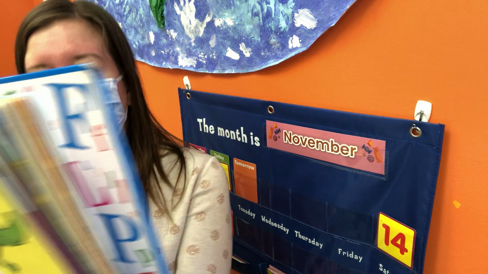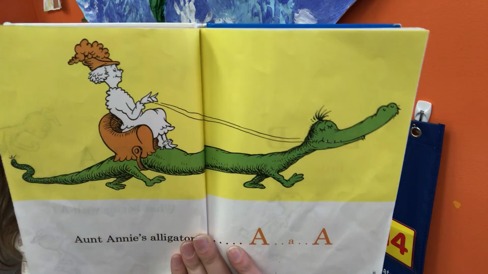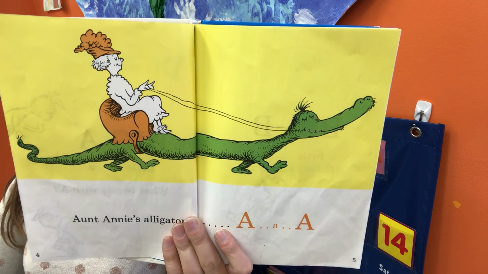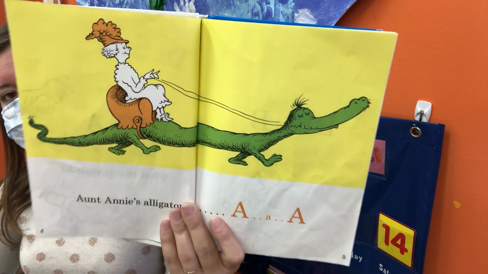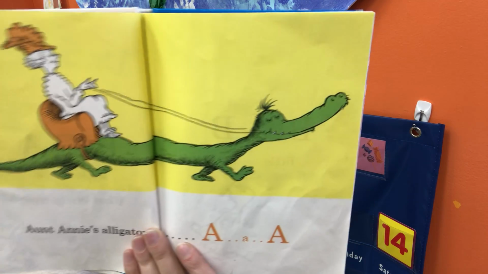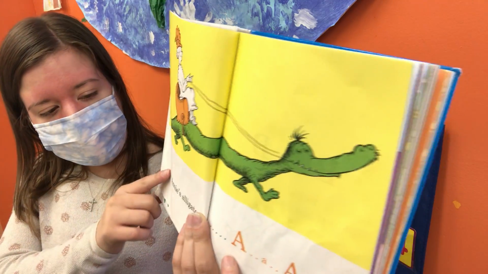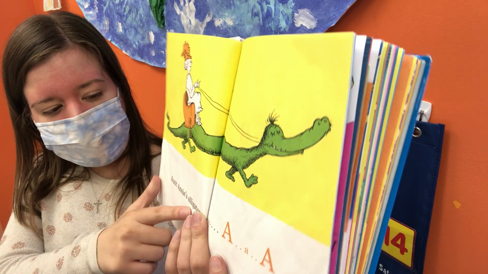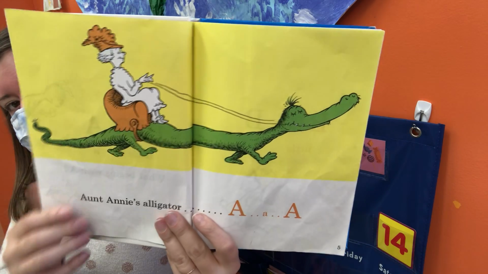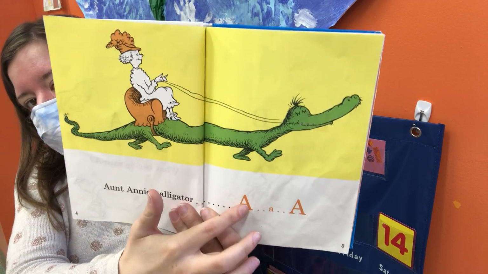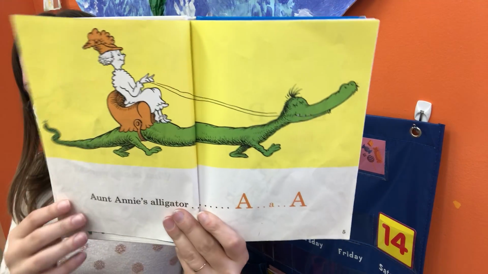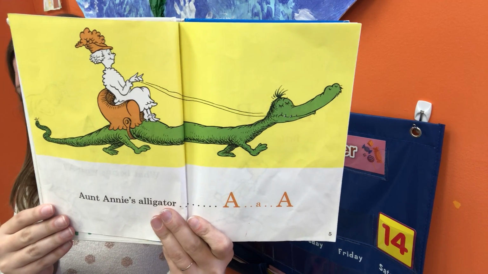So these words all begin with A. Look, ant, Annie's alligator all begin with the letter A. Capital A, lowercase a. We all begin with the letter A.